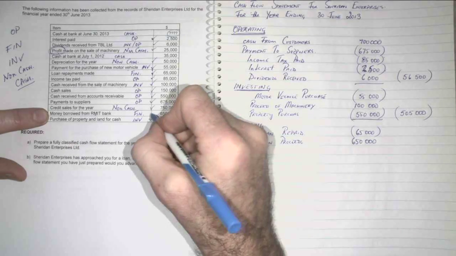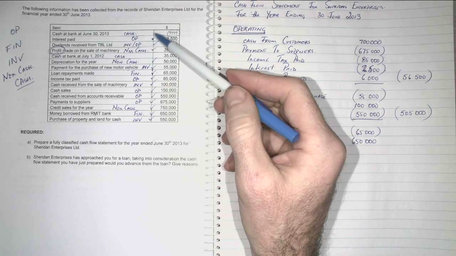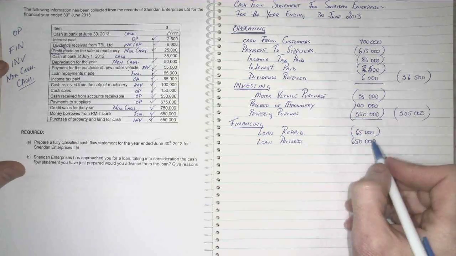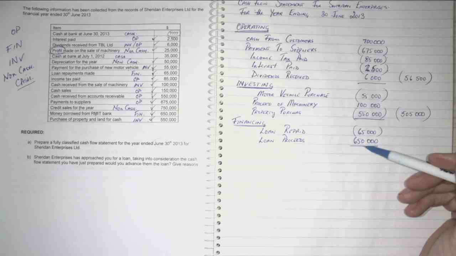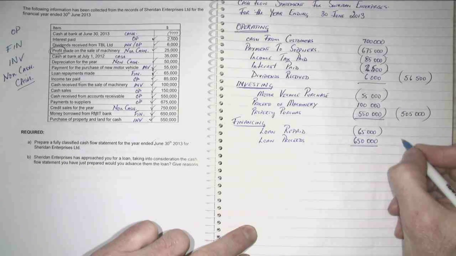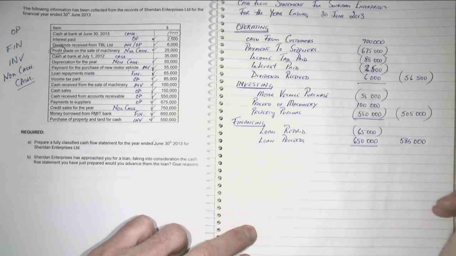Is there any other there? No, I've just got cash balances. So what have I got? I've got 585,000, 585, and that'll be inflow.